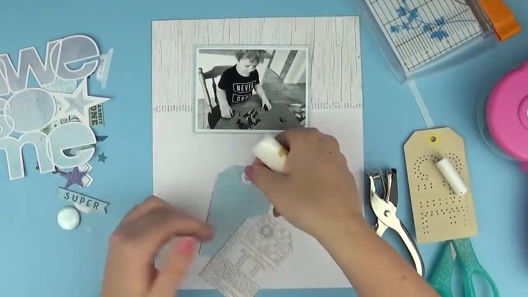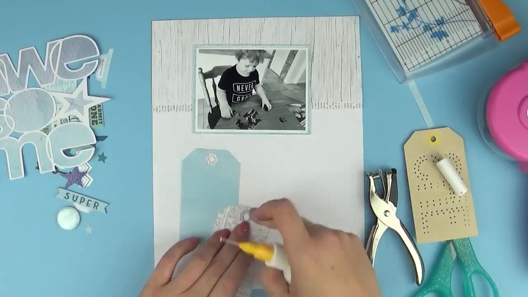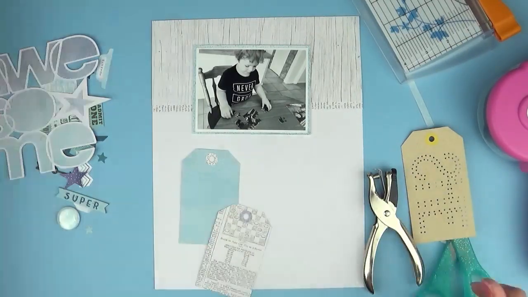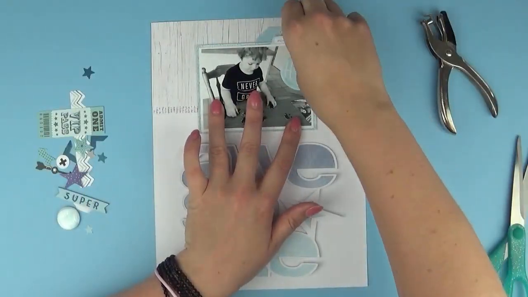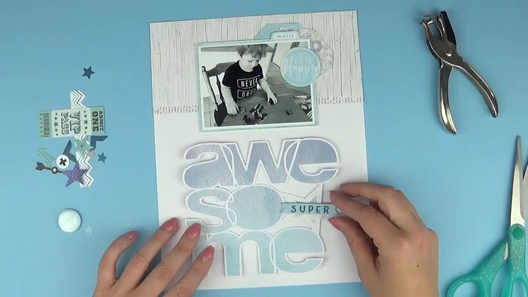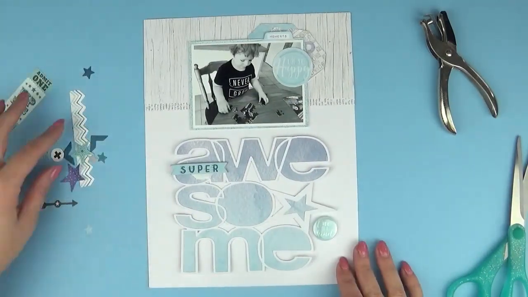To get the little reinforcement ring, I've got a We Are Memory Keepers reinforcer hole punch, and I use that a lot actually because I love making my own tags. So I've popped that on the top. It makes them look like they come from an ephemera pack. And now I'm working on embellishing.